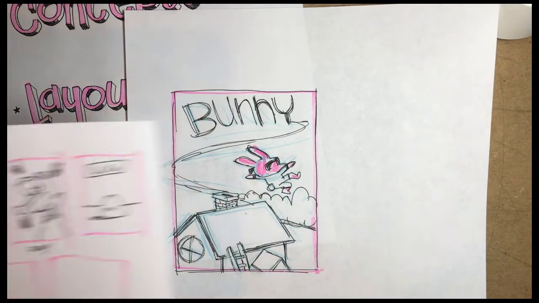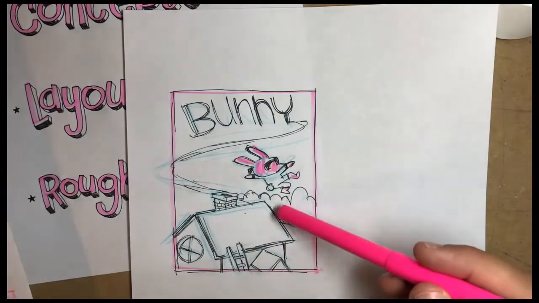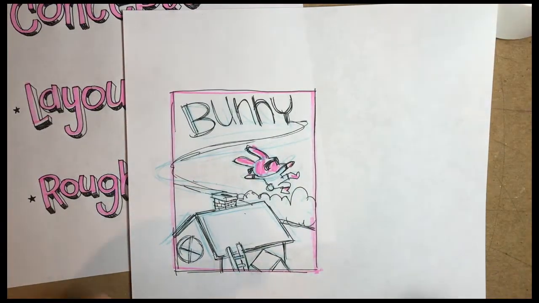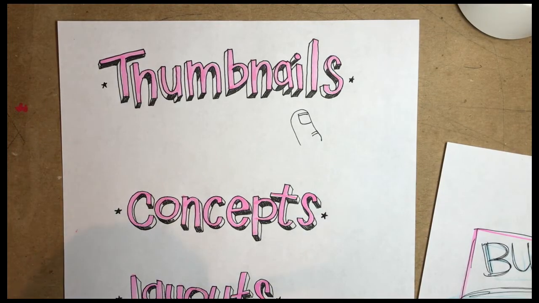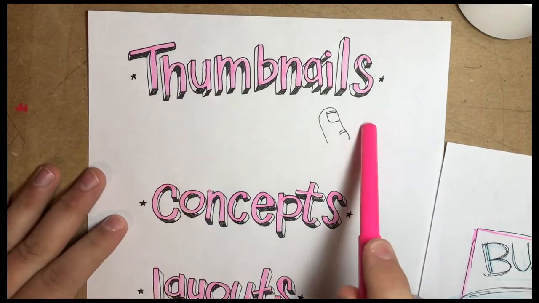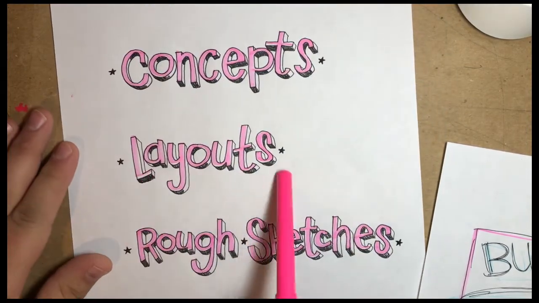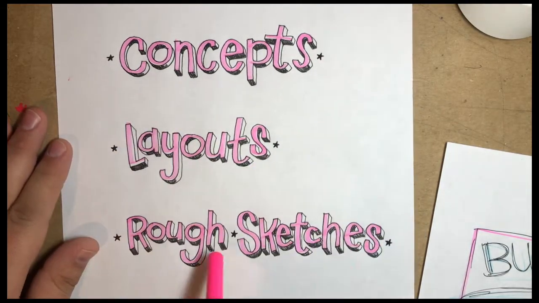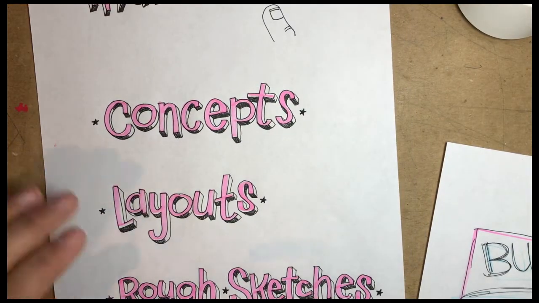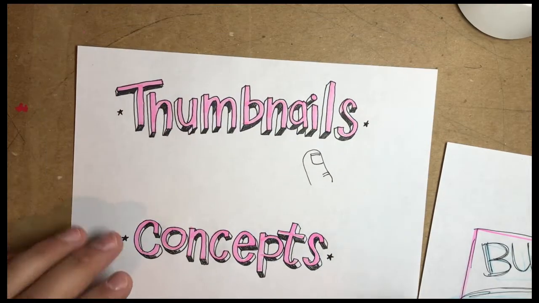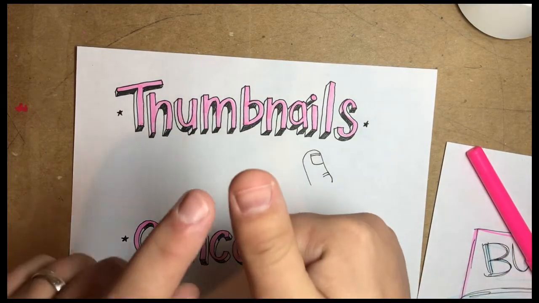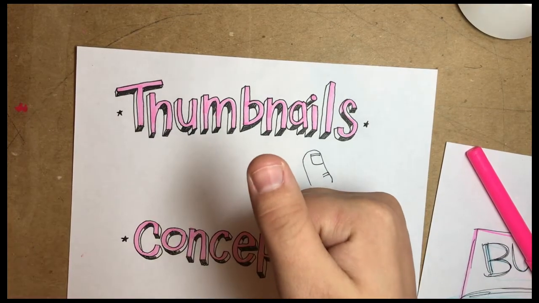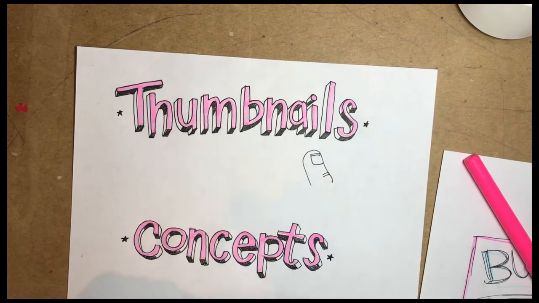In a class, they might be looking for this, this, or this. The best thing to do is to ask a client, ask a teacher, hey, when you're saying thumbnails, do you mean concepts? Do you mean layouts? Do you mean rough sketches? Do you mean all of them? What are you asking about? The communication is the best thing you can do to learn those. Good luck on your thumbnails.